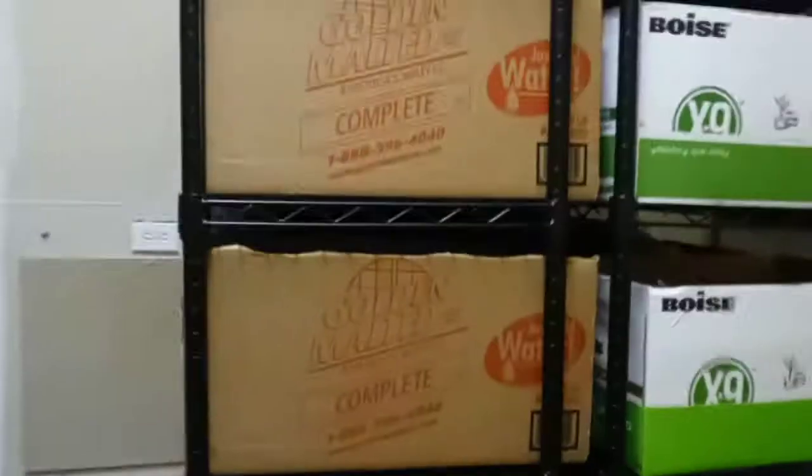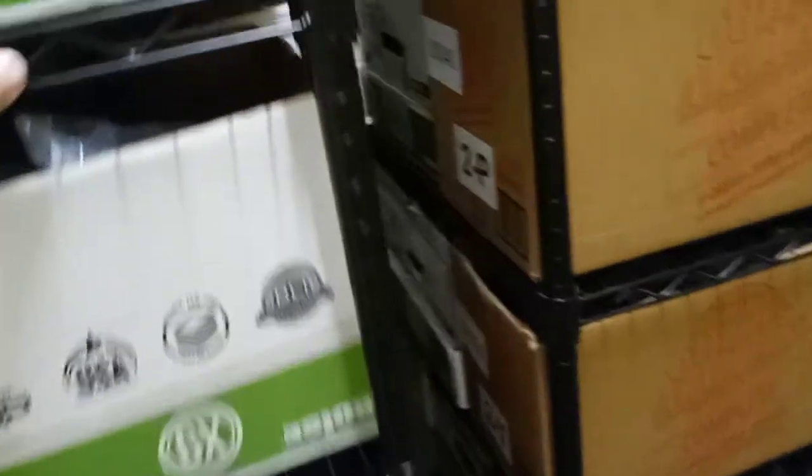So let me go over this again with the yellow bins. I know it can be a little confusing, so I want to go over it. Bear with me just a moment as I put this rack back. Woohoo! All right.